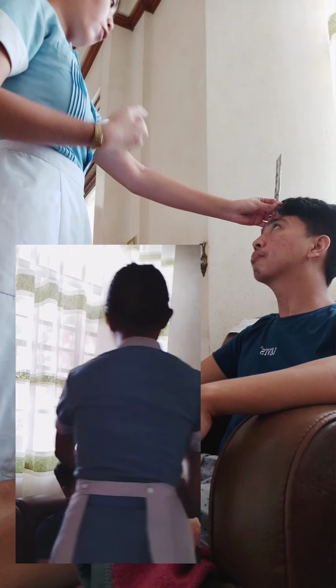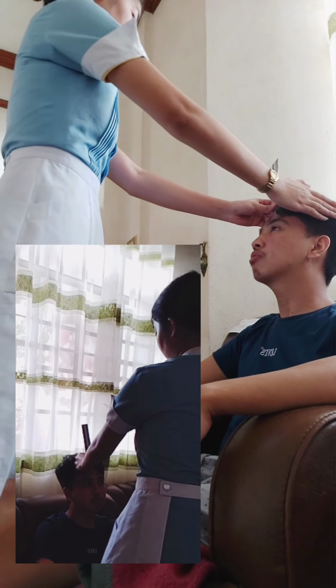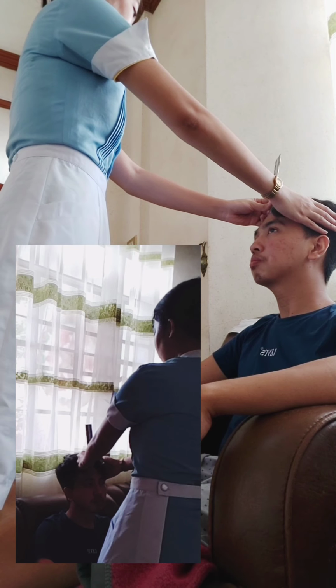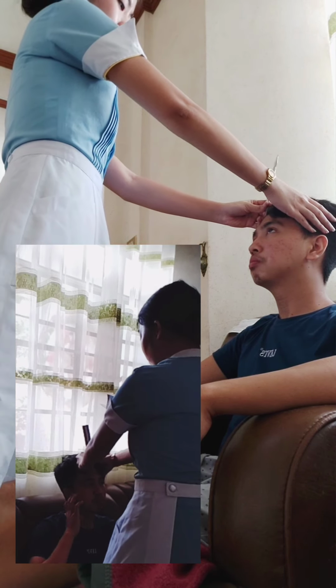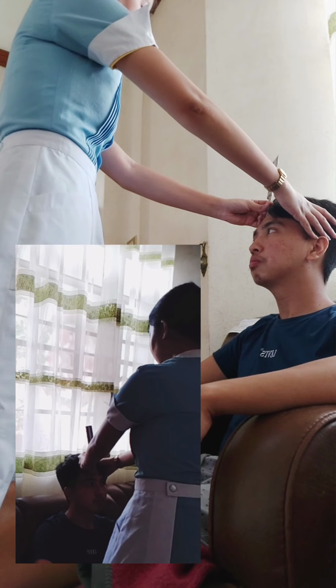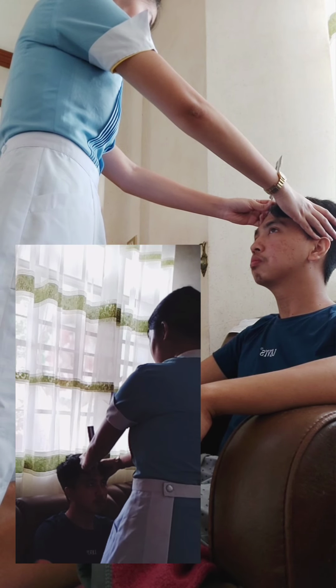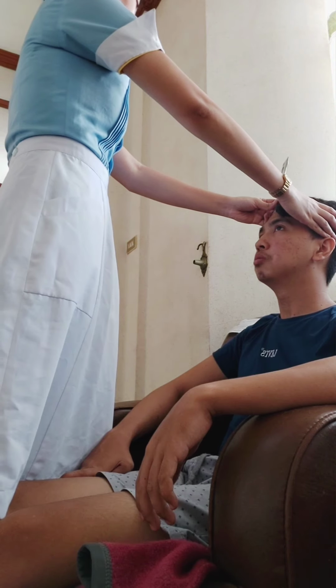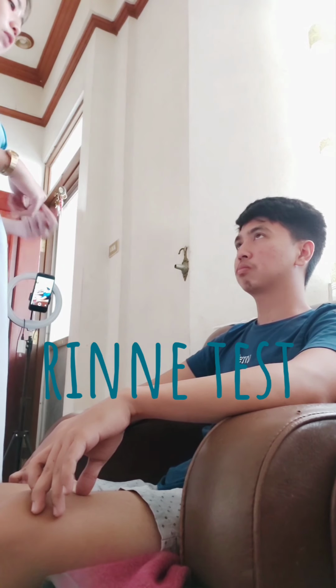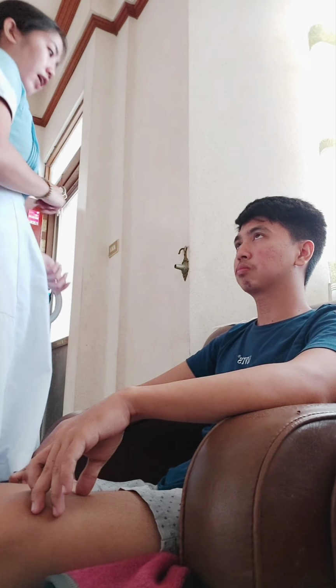Then it is important to steady the patient's head with your other hand so that reasonably firm pressure can be applied. Now I will ask the patient, sir, do you hear the sound louder in one ear than the other? No. Okay.